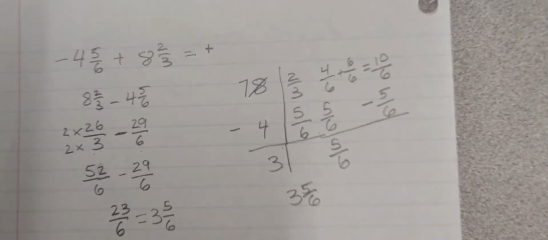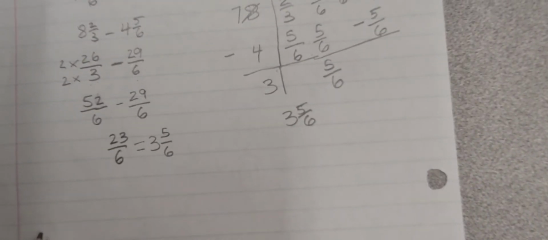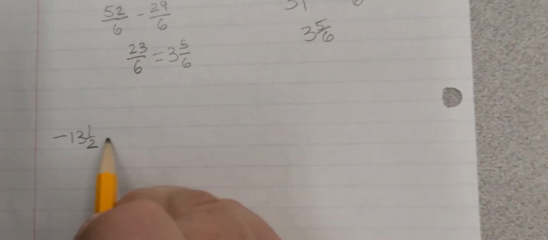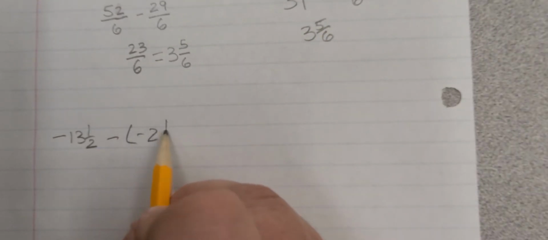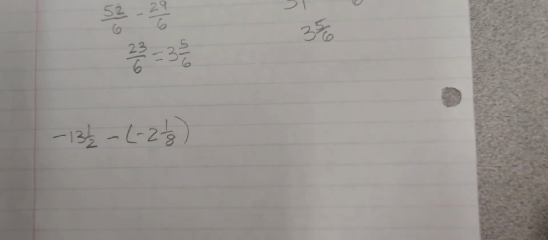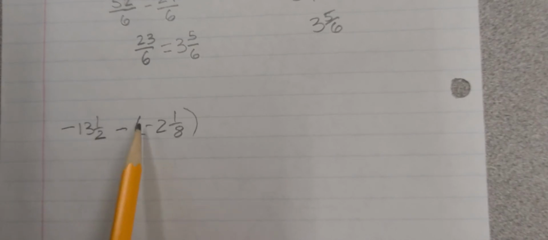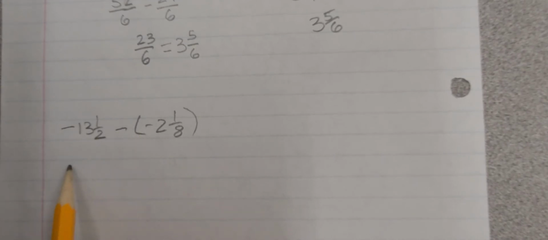All right. One last example. Let's do negative 13 and a half minus a negative 2 1/8. So again, first thing we're going to do is the actual integer work. A negative minus a negative is a positive. So we're going to rewrite this as negative 13 and a half plus 2 1/8.